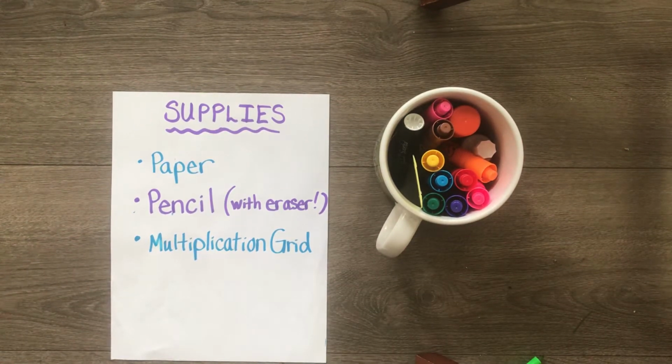Hi everybody. So today I want to talk to you about customary units of capacity. Customary meaning we use it here in the United States, and capacity meaning that it's holding something. We're measuring what can be held by a certain container.